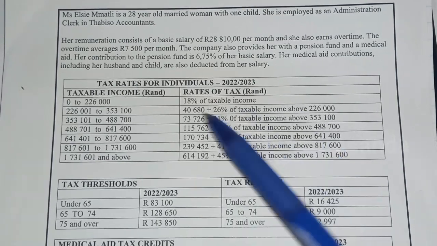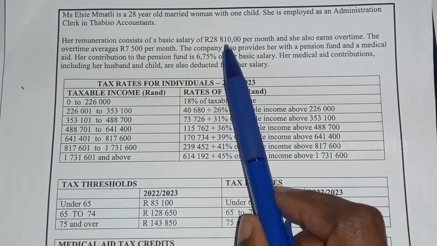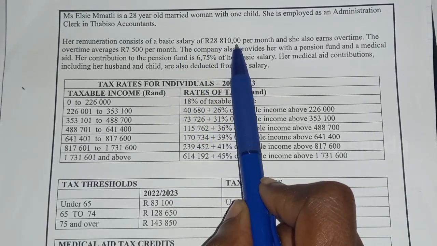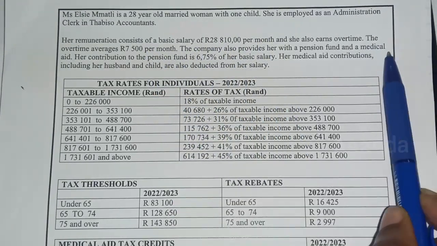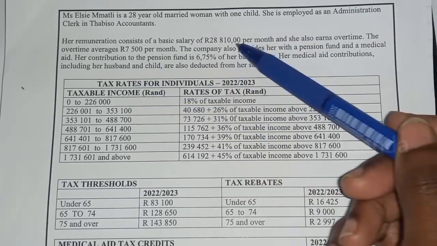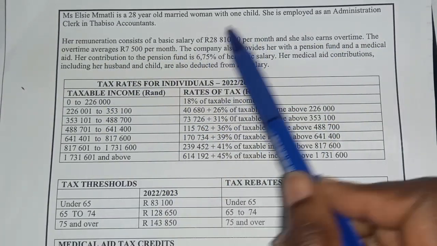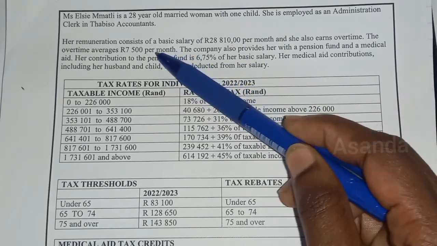So I'm just going to point out right away that this is not a gross, this is her basic, that amount that employer and employee agree upon for every month. Then she has overtime. So once you add all her income, then you get gross, right? So they didn't give us gross. We're going to have to calculate gross on our own, and then it's also per month.